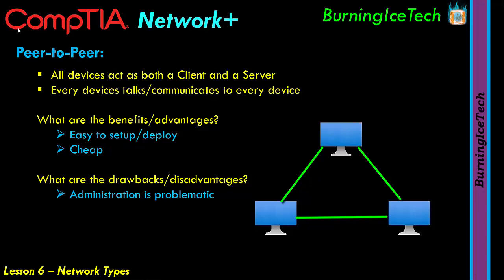Another drawback of this type of network is that it's very difficult to secure. This is obviously for the same reasons once again. If security is a concern, then a peer-to-peer network is most definitely not what you're supposed to use. So if you don't care about security, then yeah, sure, go for it. But if you're concerned about security, which most of us IT guys are, I would not recommend using a peer-to-peer network.